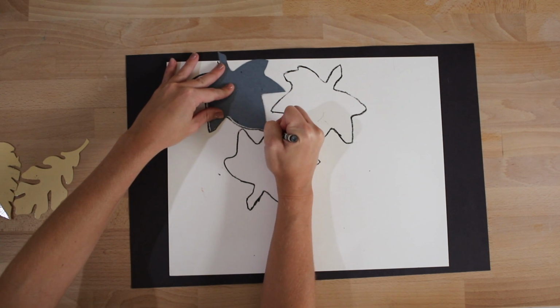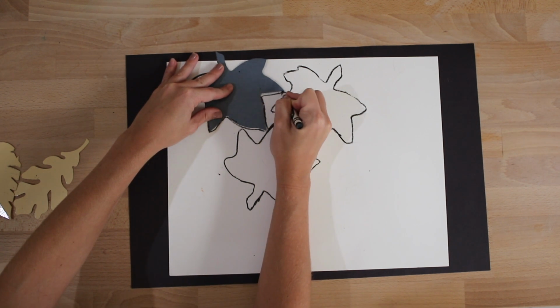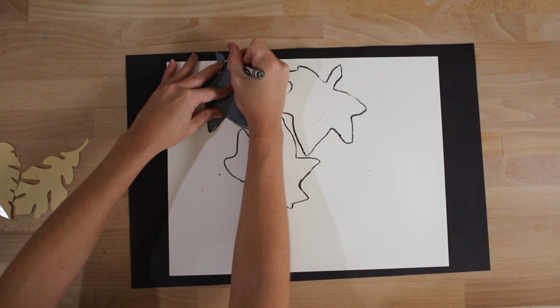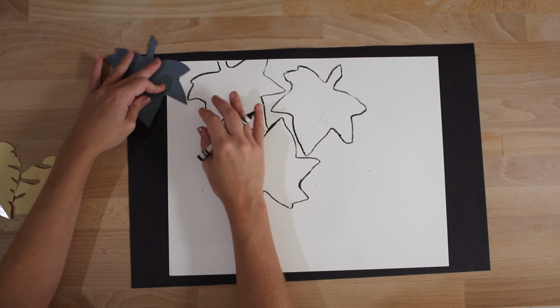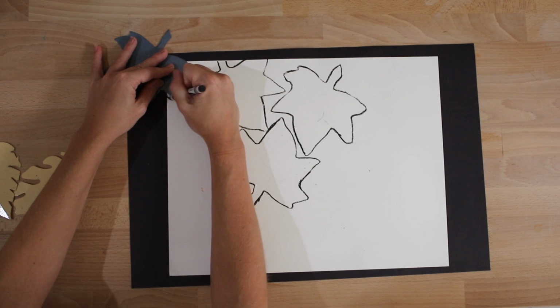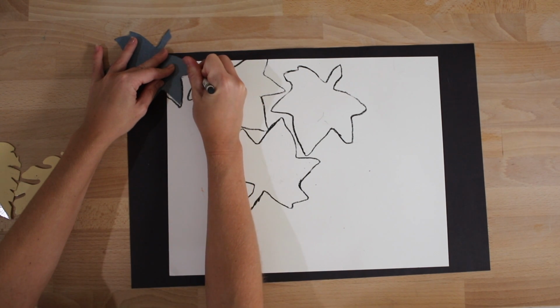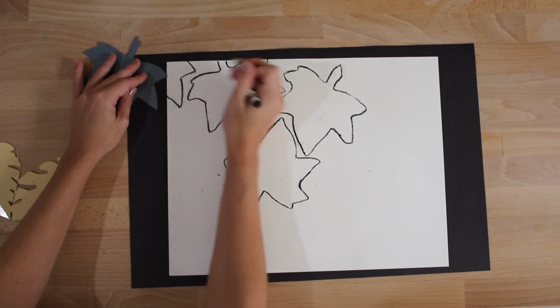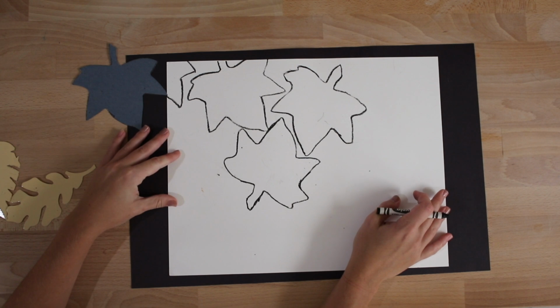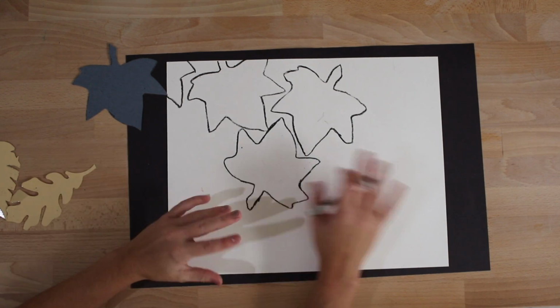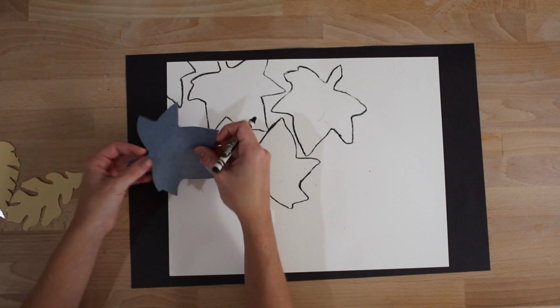My leaf is going off of my paper, but that's okay. And then I'm going to maybe do some of the leaves poking out here on this corner. See, because I want to fill all of my paper as best as I can. So go ahead and continue to outline your leaf.